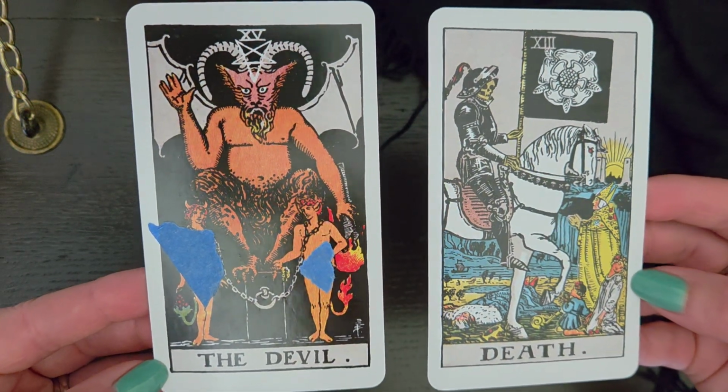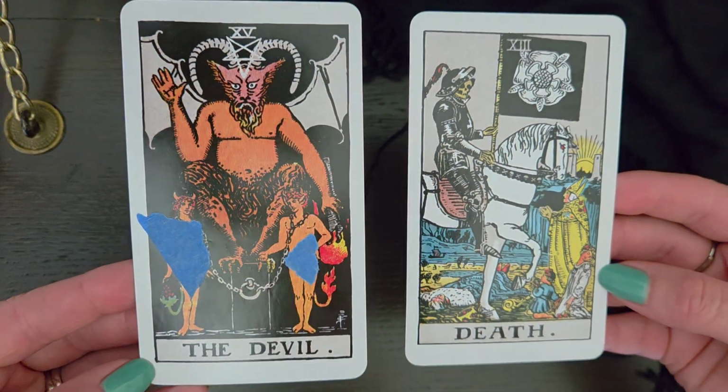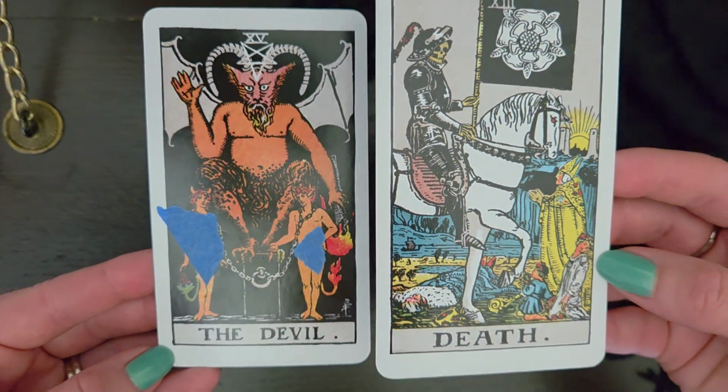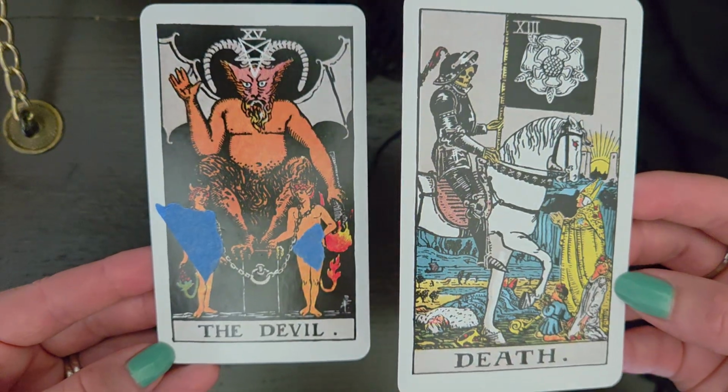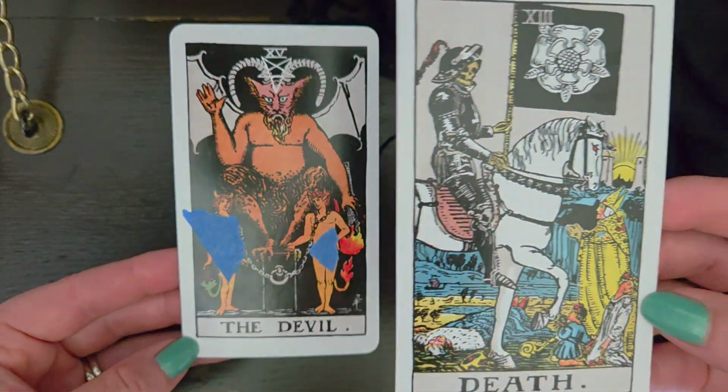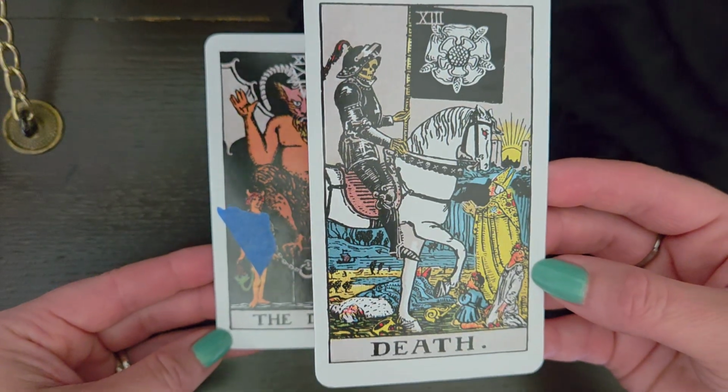The Devil card is also associated with the Death card, and both of these cards would be considered maybe one of the scariest to receive in a reading. But it's interesting because, as we now know, the Death card signifies transformation and rebirth. So it's actually the breaking free from the devil's chains. It often requires the death of old patterns, fears, or attachment.